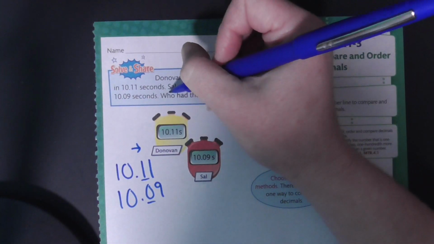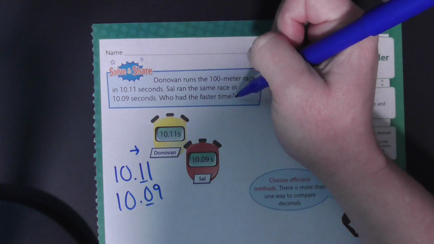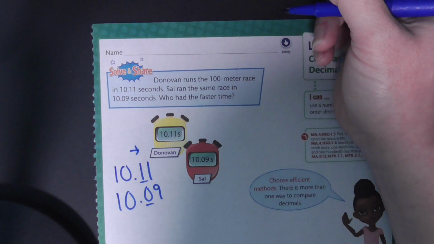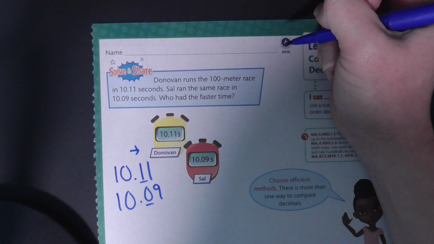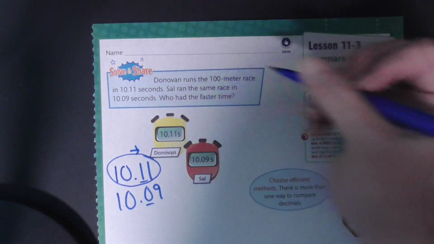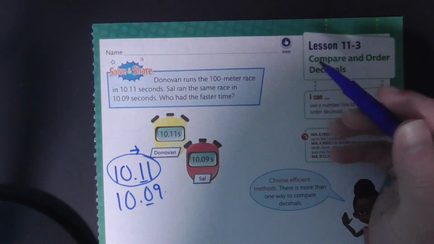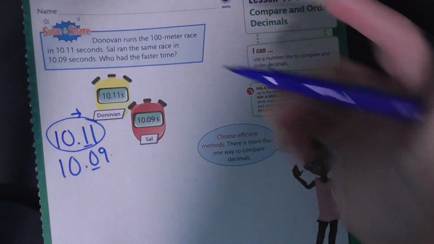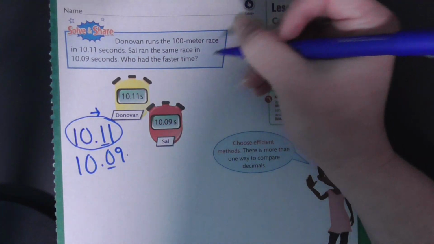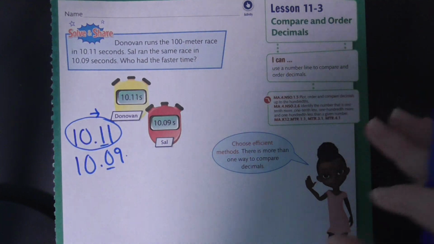Now, we have to pay attention to our question because it said who had the fastest time, and we know that the fastest would be whoever ran the race in less time. So even though this one is greater, it's Sal who had the fastest time. You have to be careful not to be tricked by the wording. You have to know what it is that they're asking in order to answer the question properly.